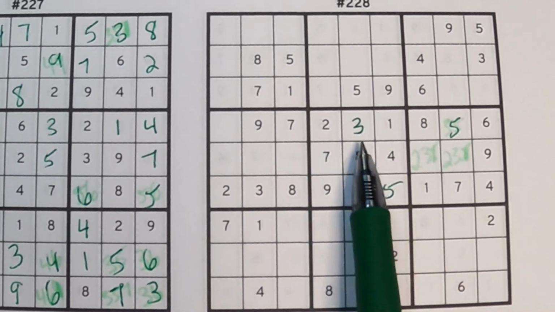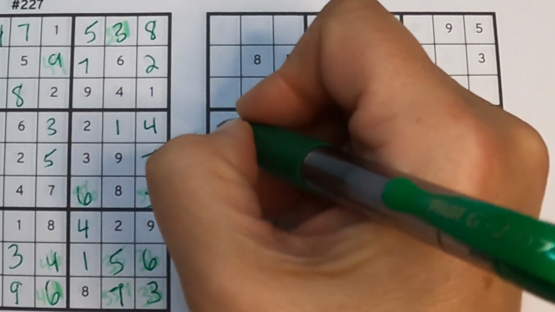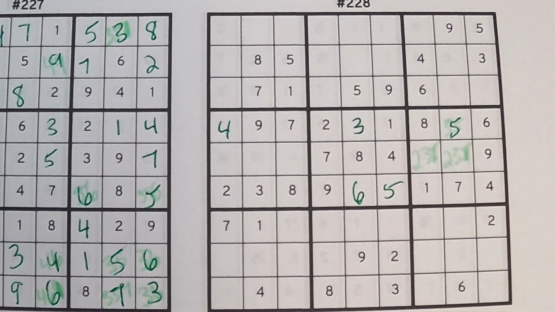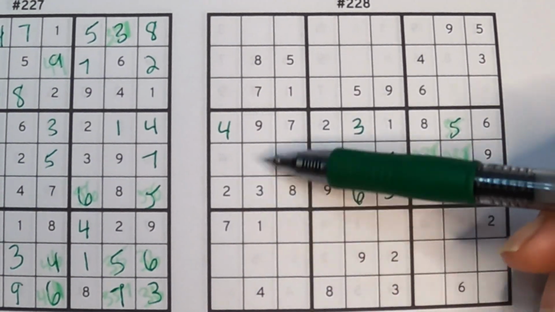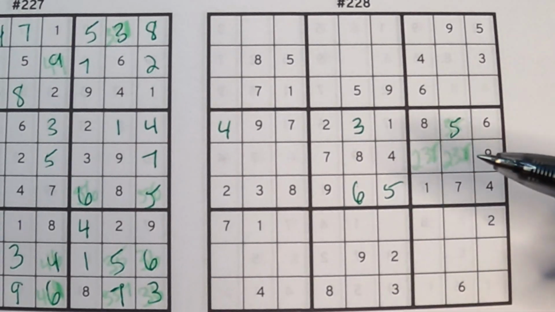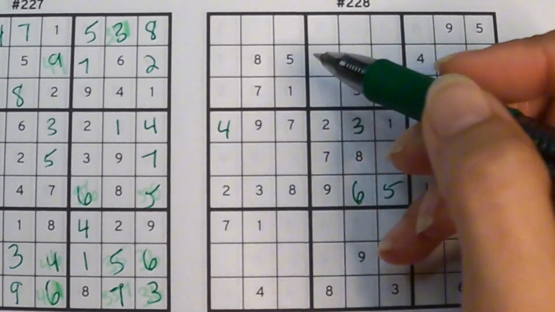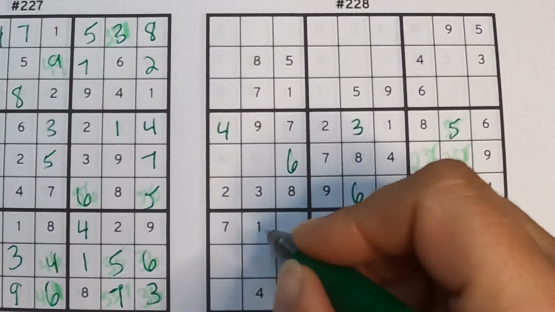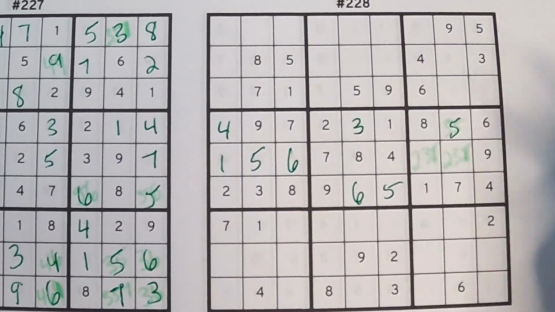For this row now, we've got 1, 2, 3. We're missing a 4. For this box, we're missing 1, 5, and 6. We've got 1 and 5 here, so this is our 6. 1 here, so 5, 1.